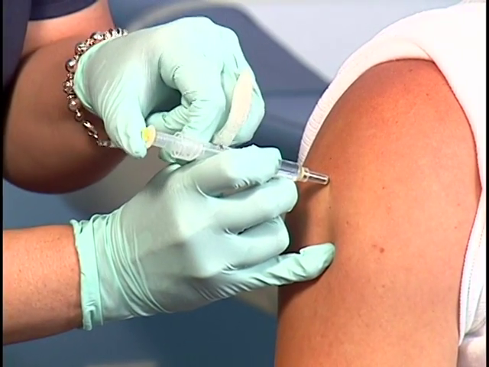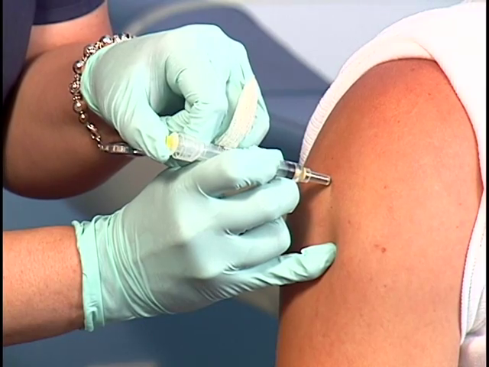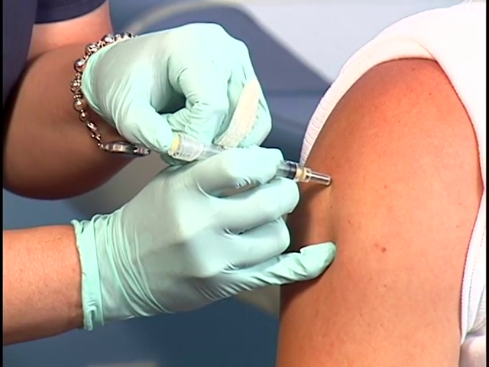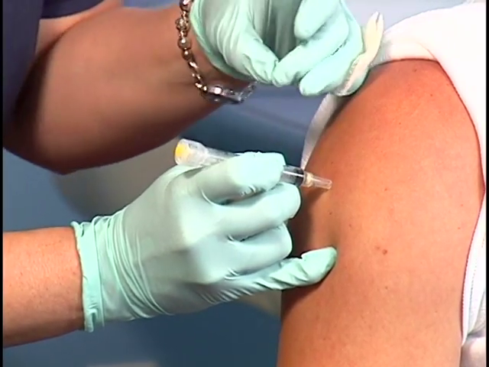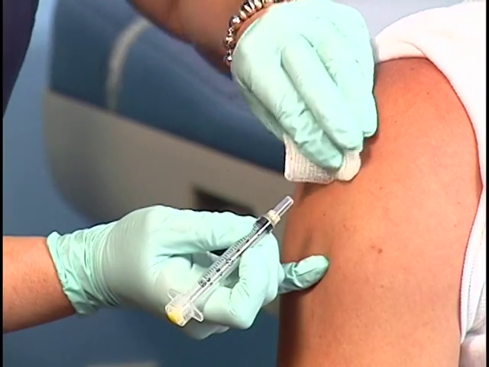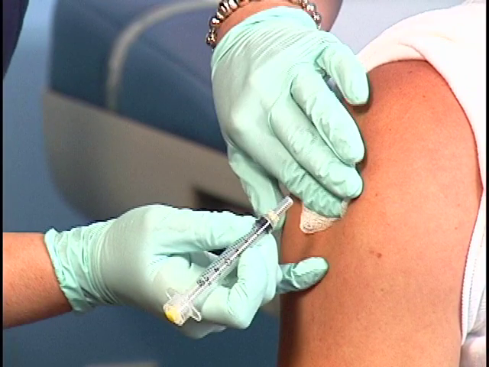Inject the medication slowly and steadily by depressing the plunger. Activate the retractable needle on the syringe by firmly depressing the end of the plunger. This causes the needle to automatically retract from the patient's tissue and into the syringe.